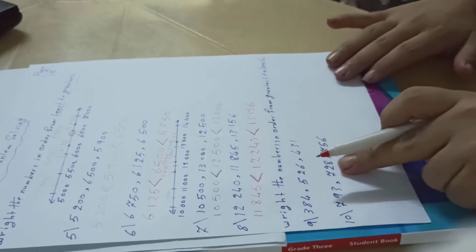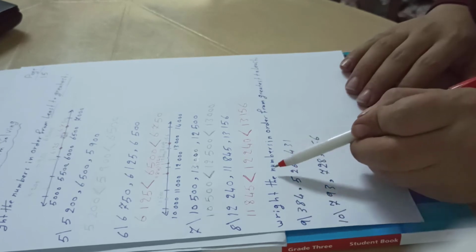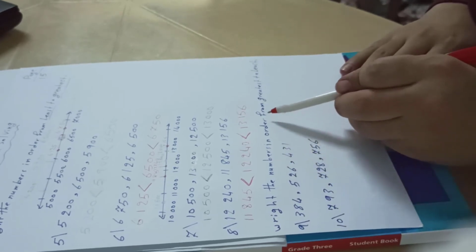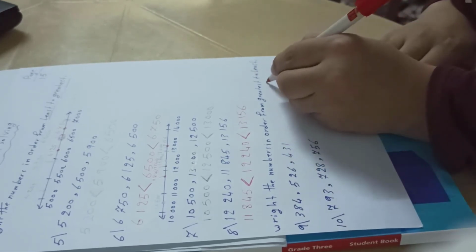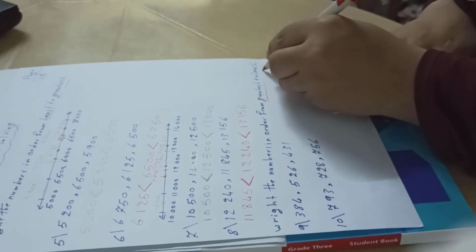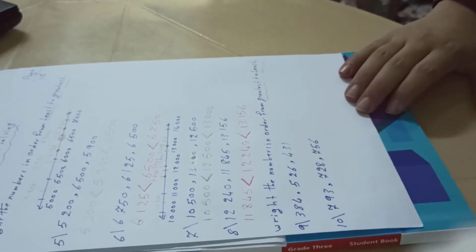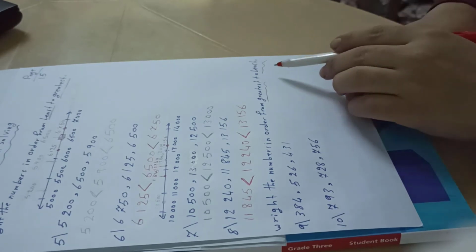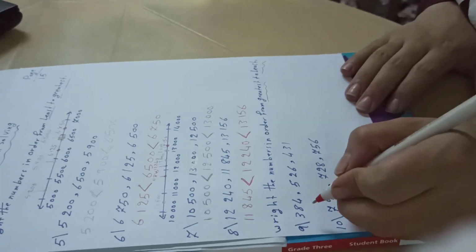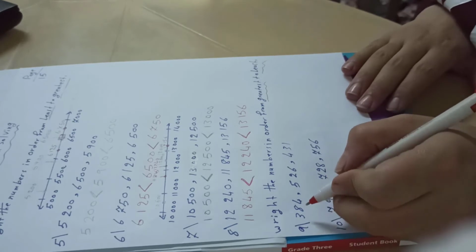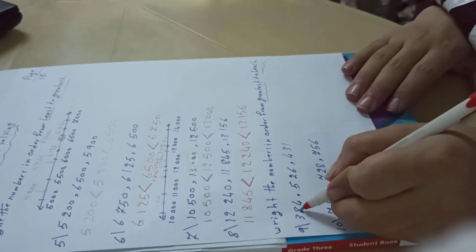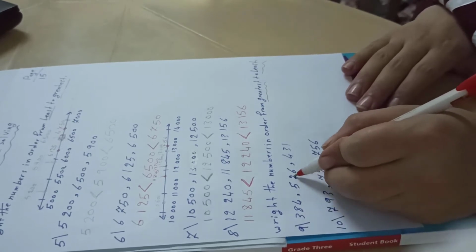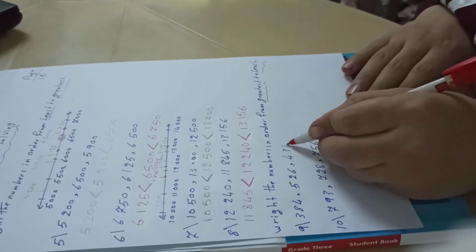Now in here, write the numbers in order from greatest to least. Okay, in equation 9 we have some numbers students. We have 384 and 526 and 431.